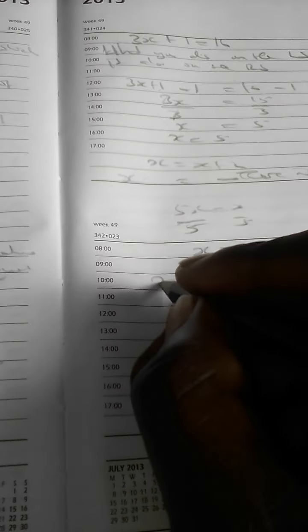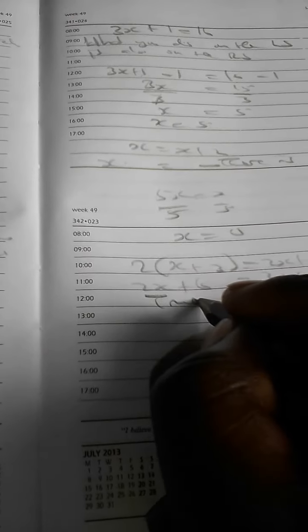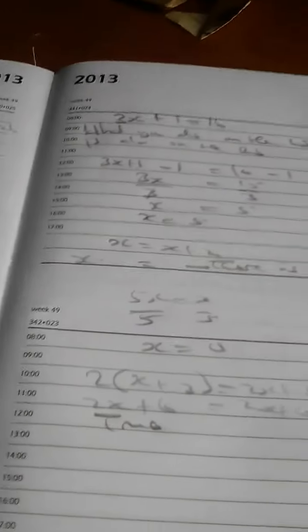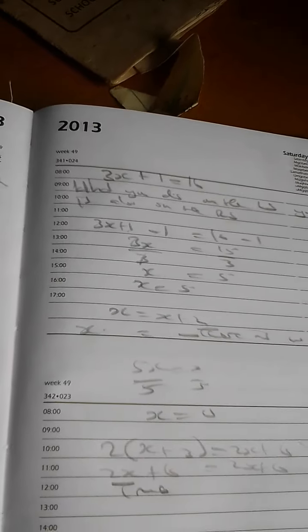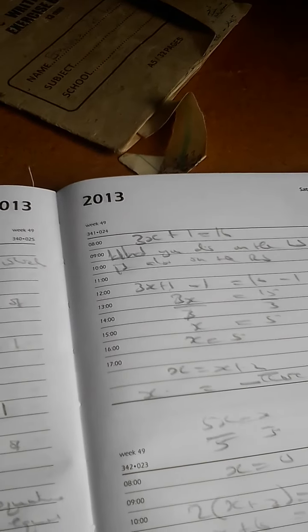And maybe you can get a question like 2 bracket x plus 3 is equal to 2x plus 6. So we are saying 2x plus 6 is equal to 2x plus 6. Here we are just saying this equation is always true, because this side is equivalent to the other side. So that's how you solve linear equations, right? It's very important to know what is actually happening. Again, you can solve equations using the mechanical method for solving equations.